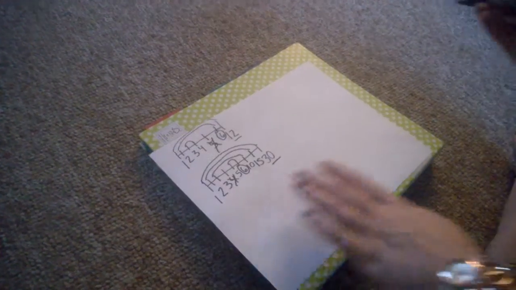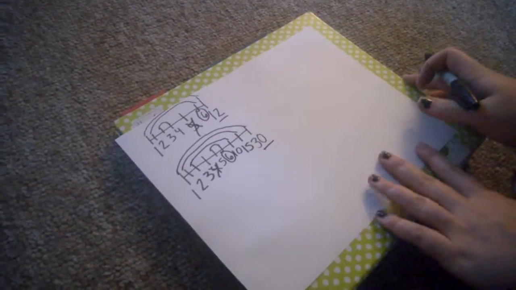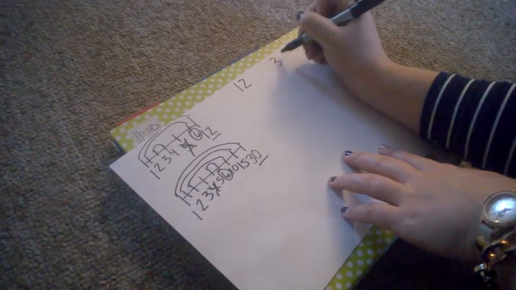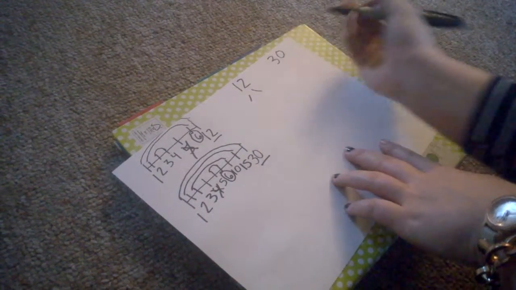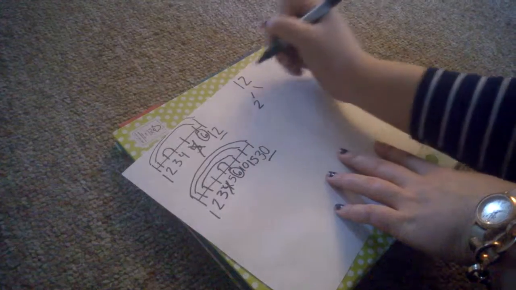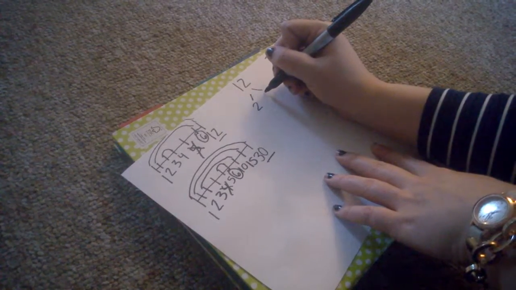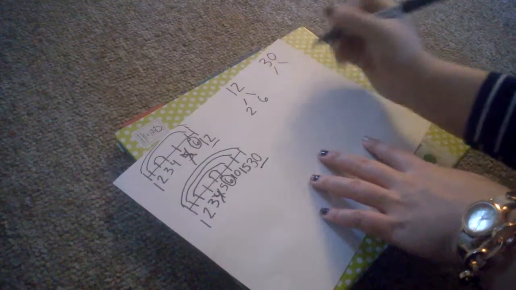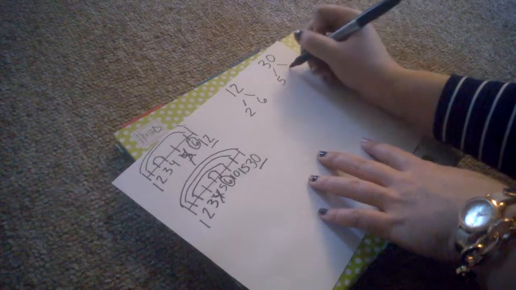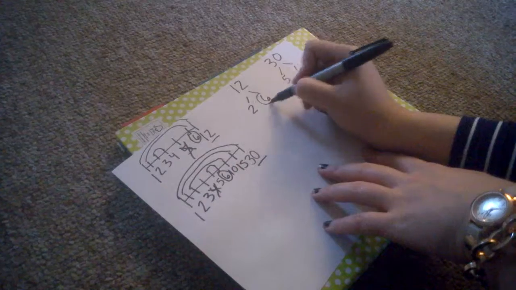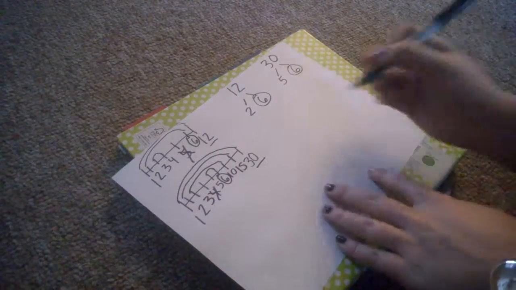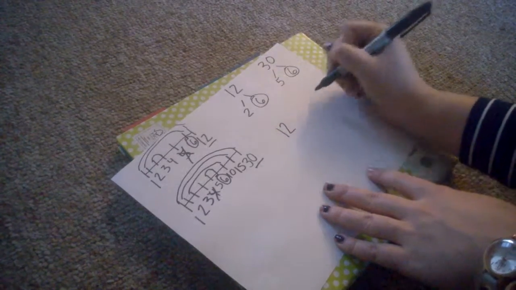The last way we're going to try is by breaking down each number, like this, using a tree diagram. So 12 can be broken down into 2 and 6. 30 can be broken down into 5 and 6. We can see that 6 is the greatest common multiple here. Let's look at it one more way.